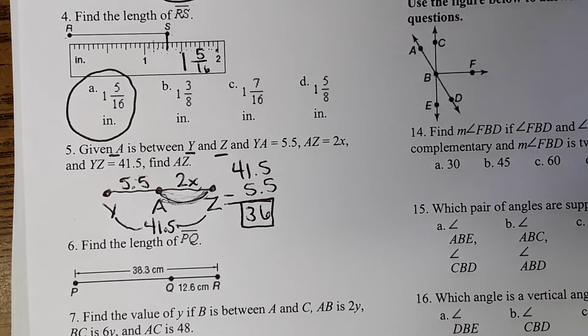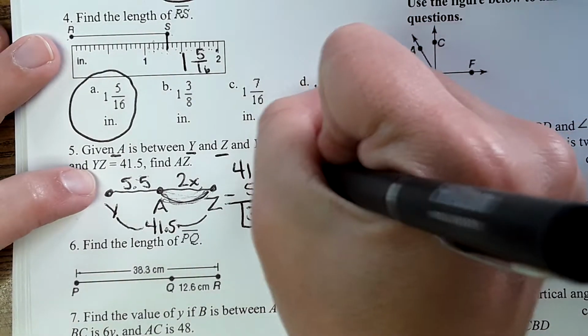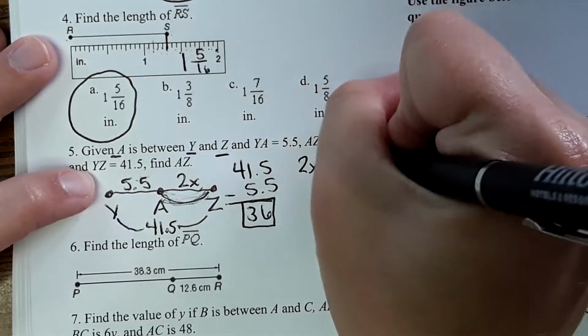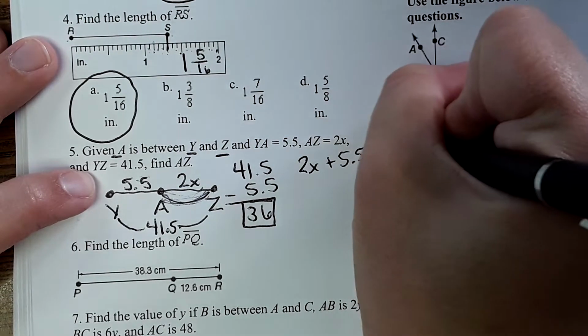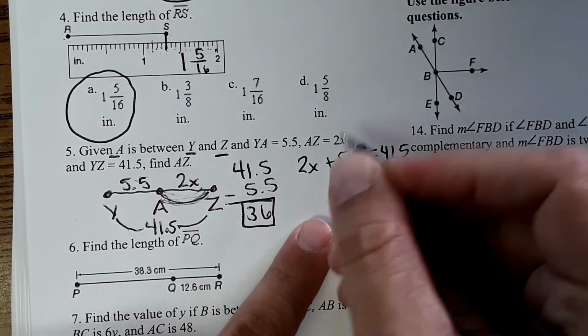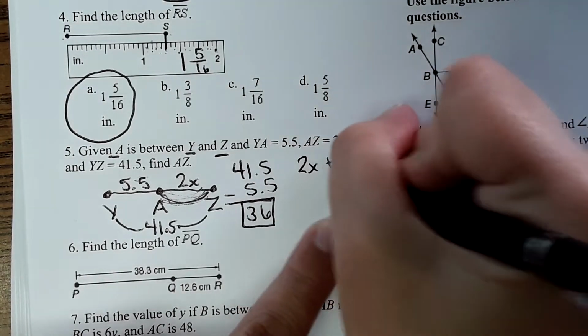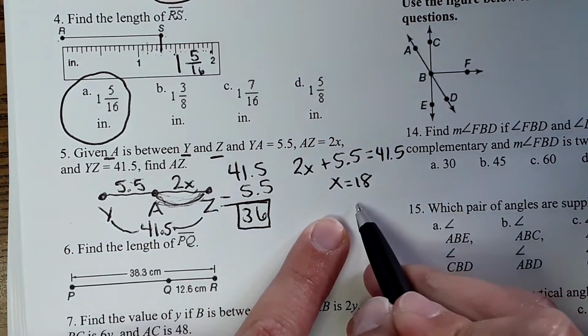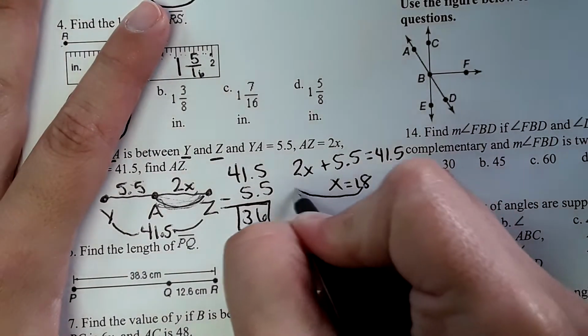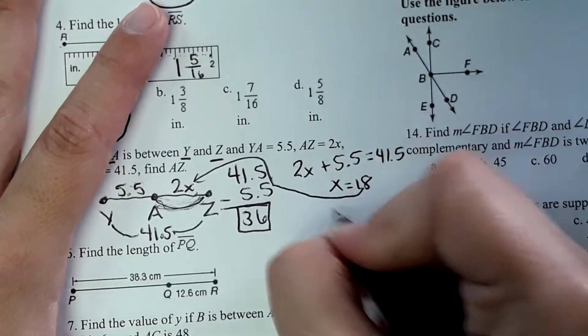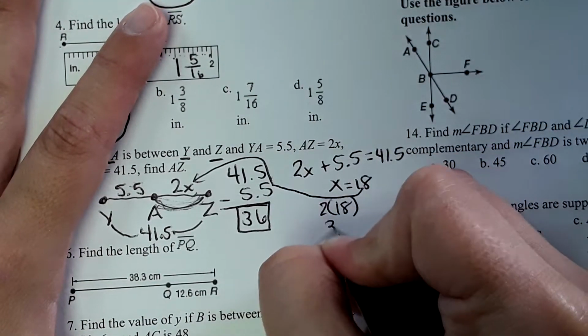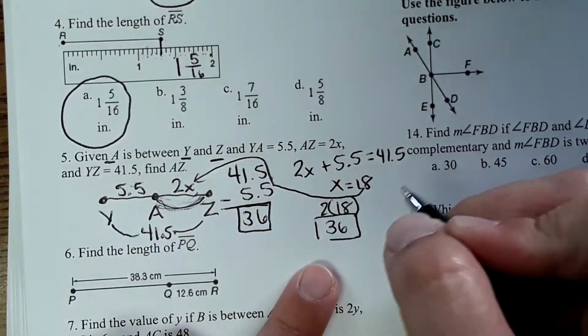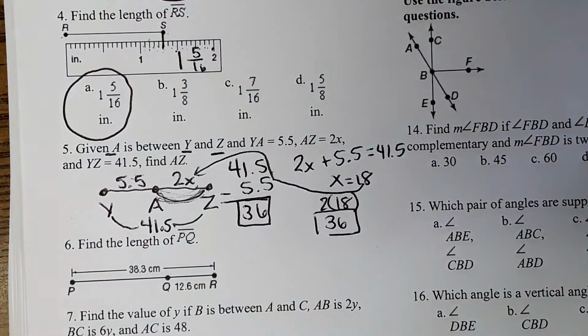Blake, did you do it that way or did you solve the equation? You did it that way, the shortcut way. The other way to do it would be to do 2x plus 5.5 equals 41.5. Then you could solve for x. X comes out to 18. And then from there, you would plug in the 18 for the x here, and then 2 times 18 is 36. Depending on how the problem's set up, you may have to do that sometimes.